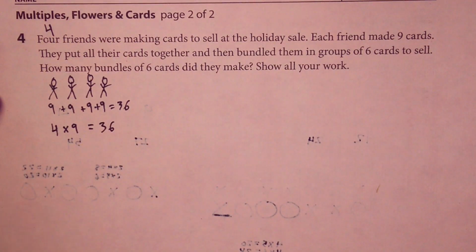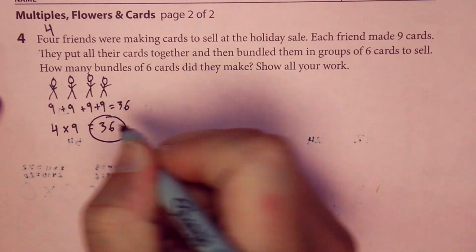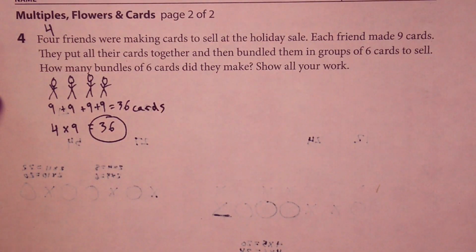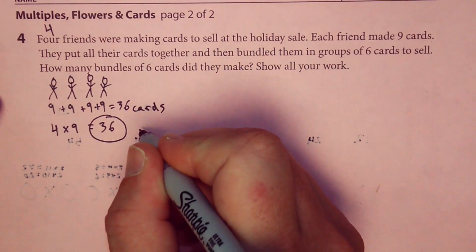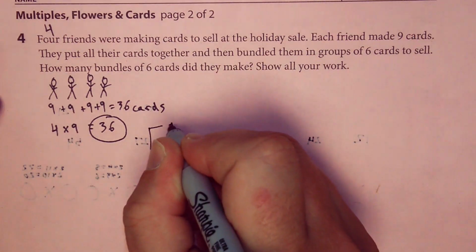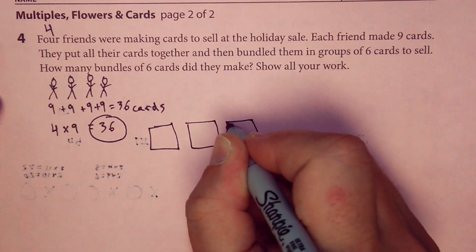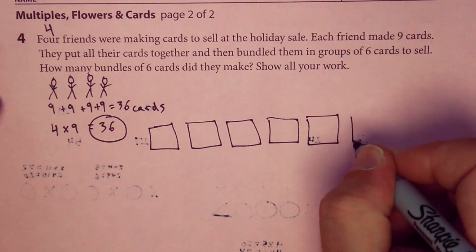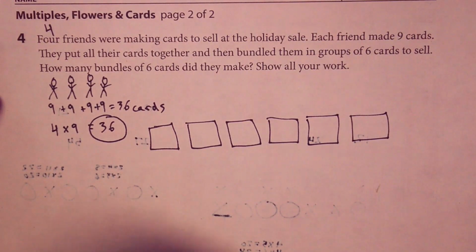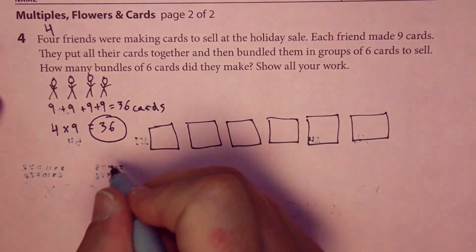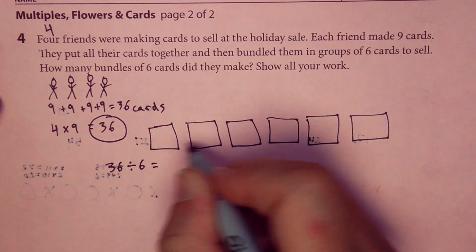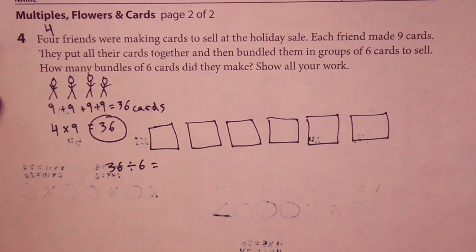Okay? Problem is we want this number of cards. I have 36 cards. Okay, I'll put that in here. We want those split into 6 groups. So I need, if you want to think of it this way, I have to figure out how to get those 36 cards into 6 groups. 1, 2, 3, 4, 5, one more. Okay? How am I going to evenly split up 36? We're going to need to divide. 36 divided by 6 equals the number that we want. Okay? If you can count by 6s, we could get the answer.